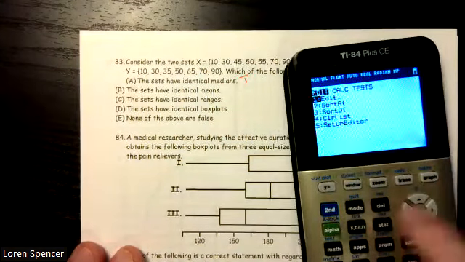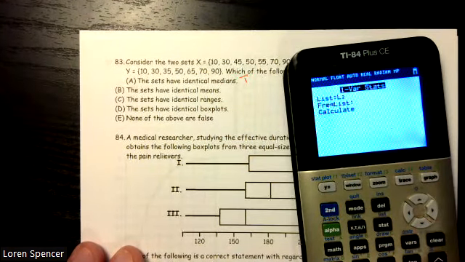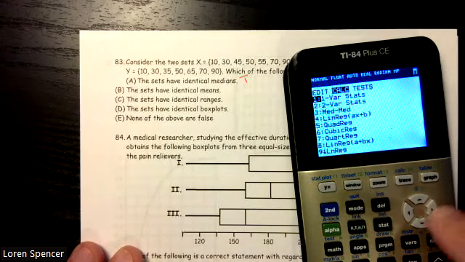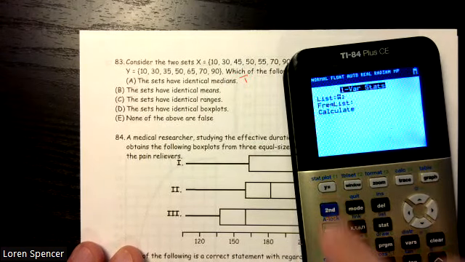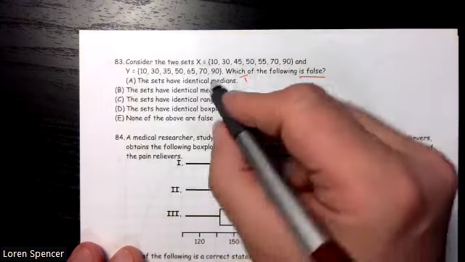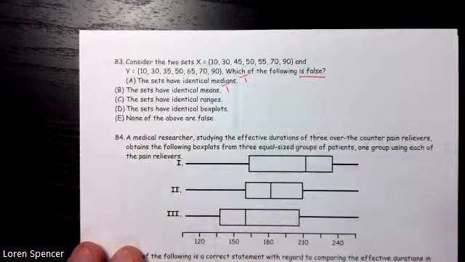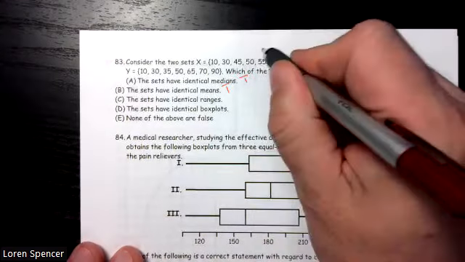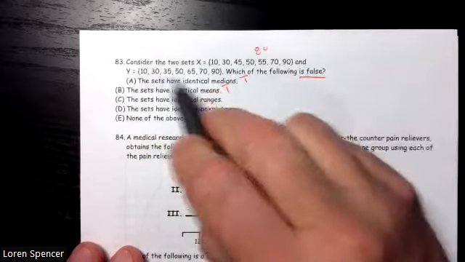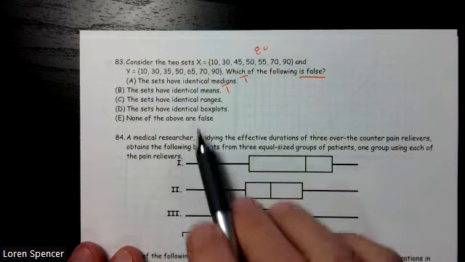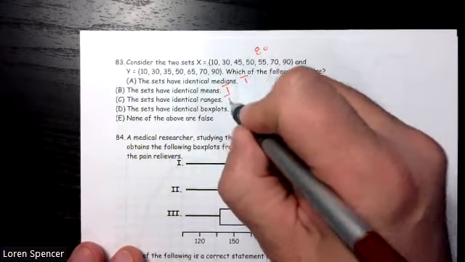If I go to stat calc and I do L2, I find that it has an X bar of 50. And this one has an X bar of 50. So both have the same means. The range: 90 minus 10 is 80, and 90 minus 10 is 80. So they both have the same range.